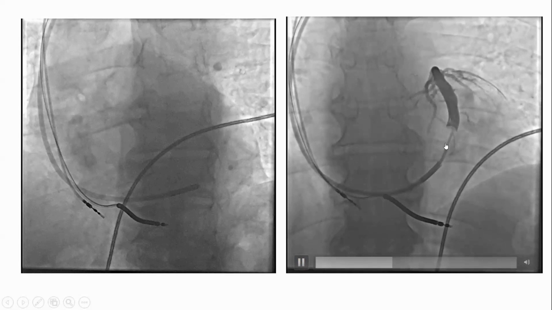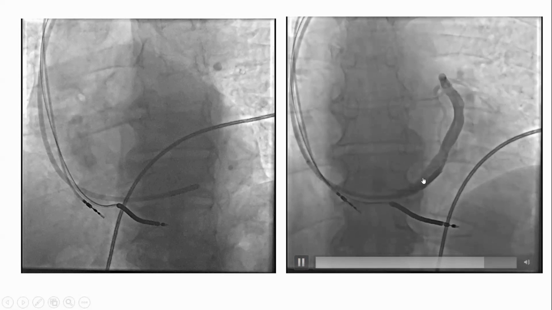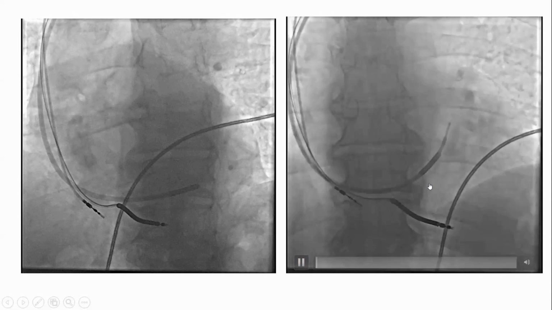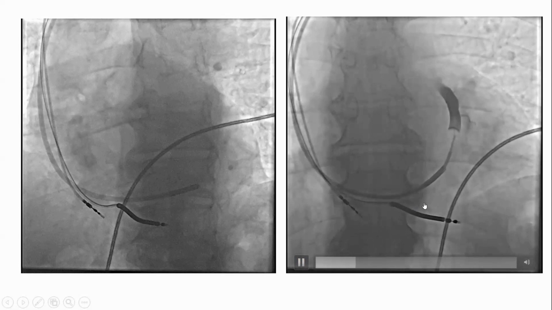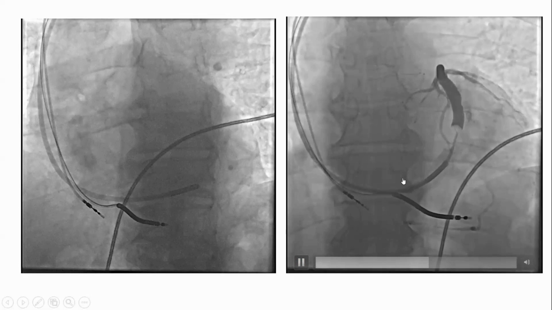And as the balloon deflates, the rush of contrast outwards also fills the proximal veins, and you can adequately visualize them. So a lot of the time, this is not done, and you miss the proximal veins. Right.